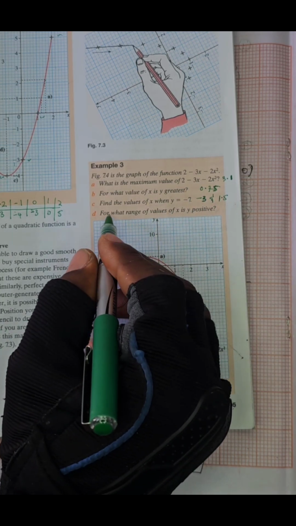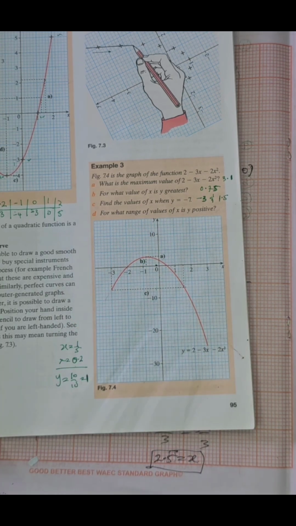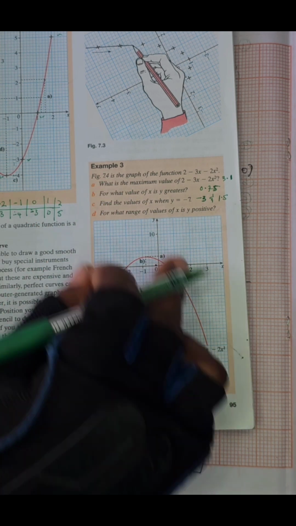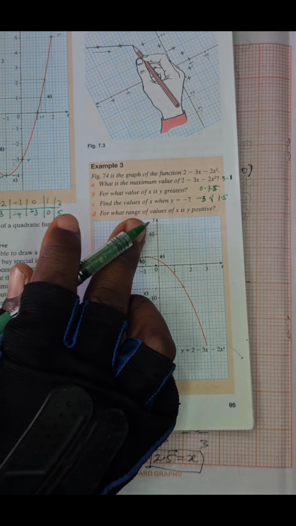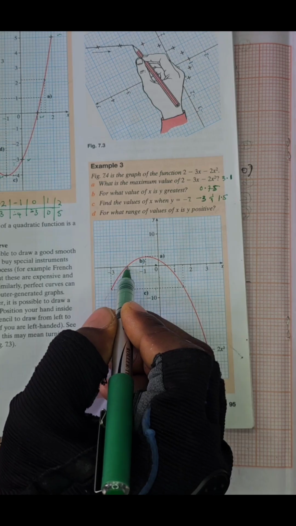So the next question is, for what range of x is y positive? Some of us will wonder, I don't really know a real formula for it, just for you to understand the question and relate it to the graph. They have asked for the range of values of x where y is positive. Look at all the points where y is positive, from here to here.